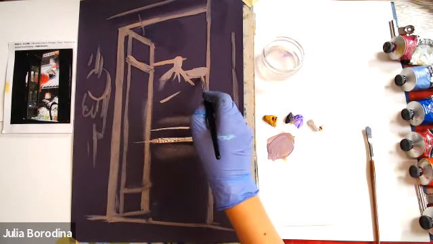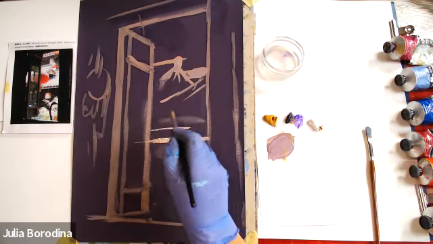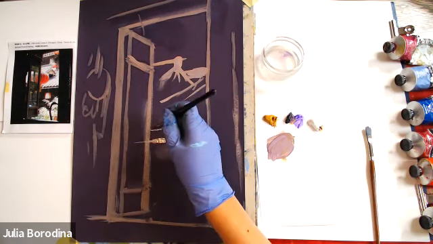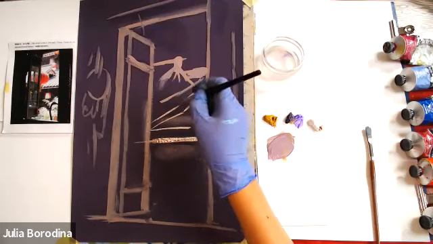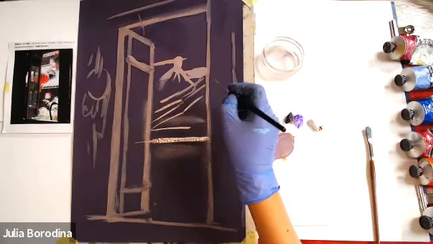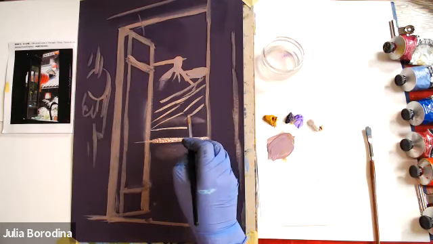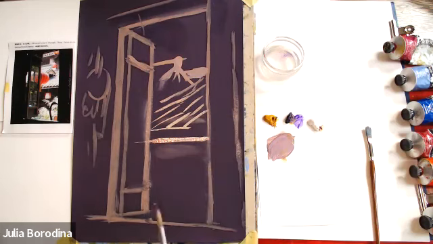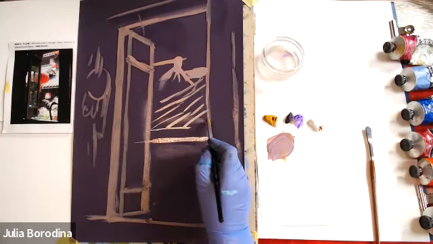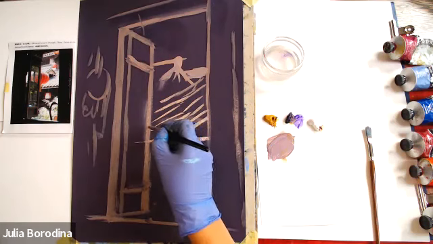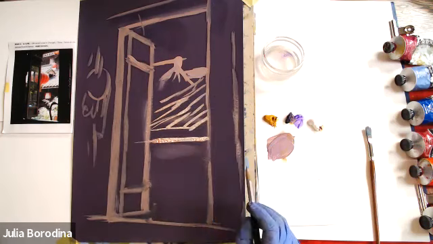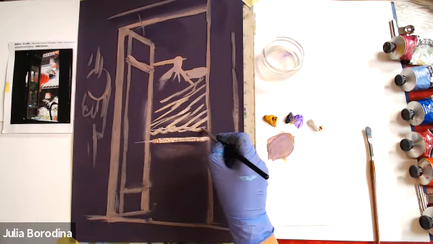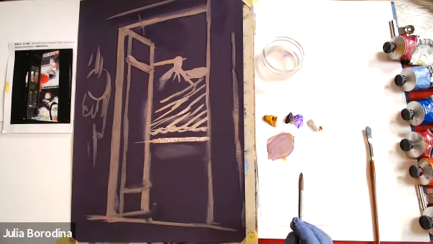And let's find the angle for the tiles. Yes, I can see the tiles. Sometimes there are not tiles on the rooftops, but in this case, there are tiles. So I'm trying to get those angles, maybe slightly not perfect. So if they are changing directions slightly, that's a reason for it.